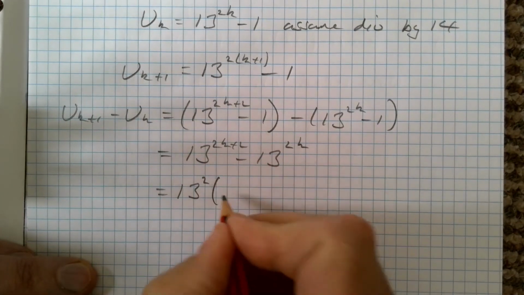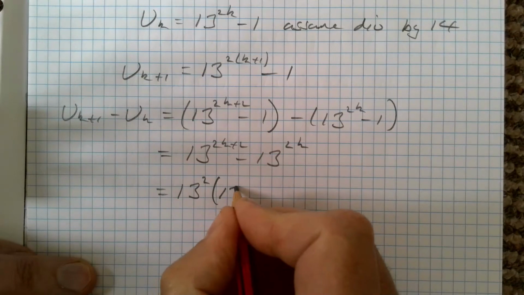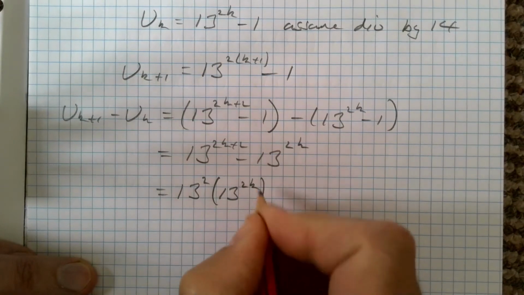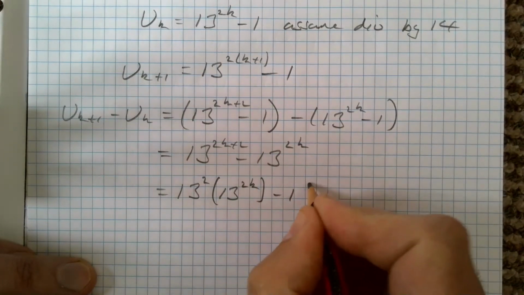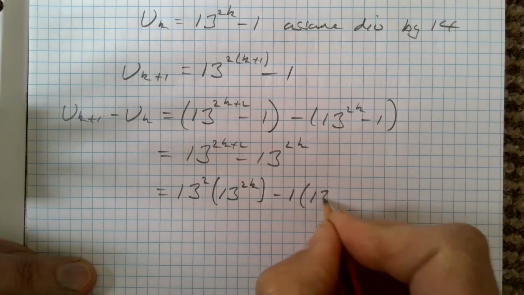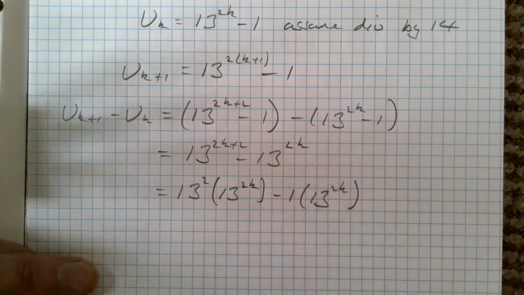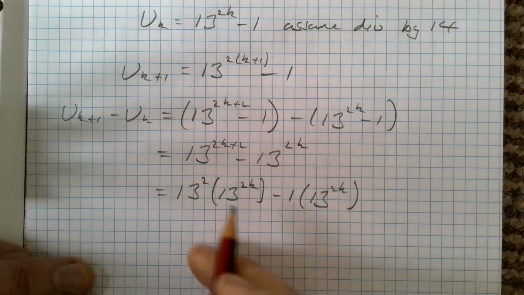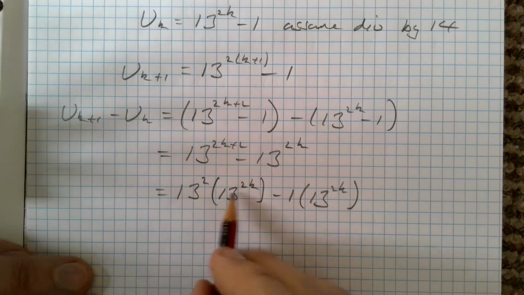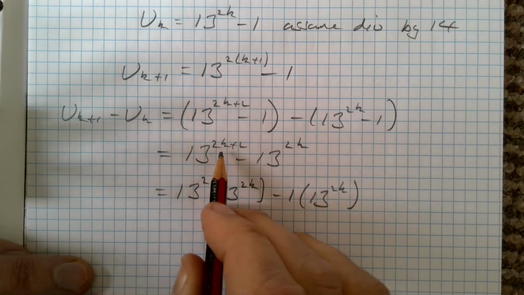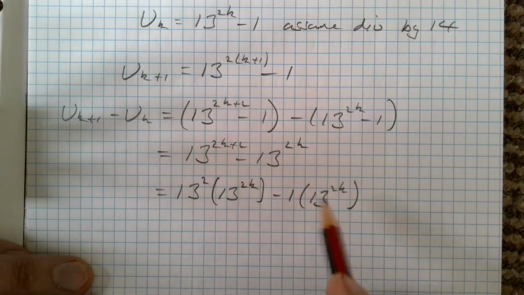Take out 13 squared in the front, 13 to the 2k, take away 1 times 13 to the 2k. Hopefully you can see, if I multiply this by this, you add the two powers, so you get 13 to the 2k plus 2, so that's why that equals that. This is just times 1, so that's all okay.